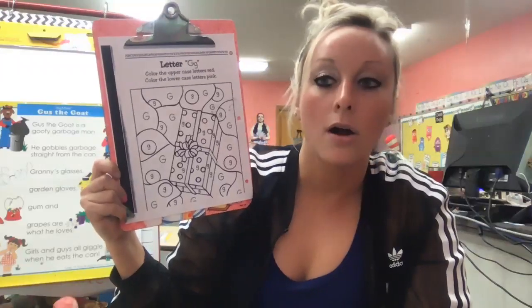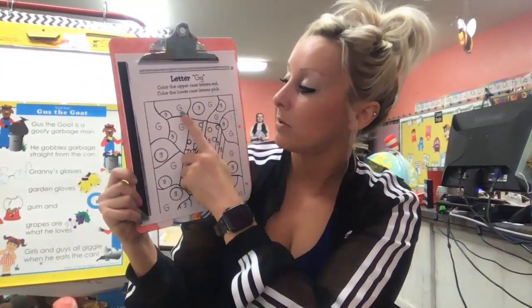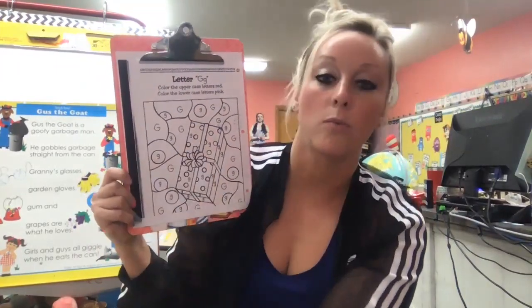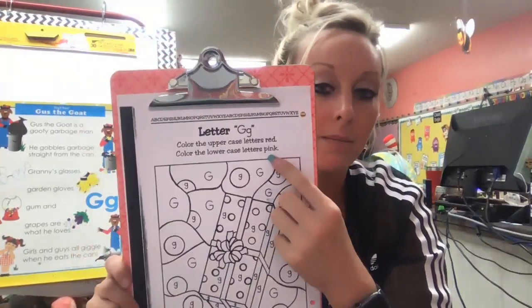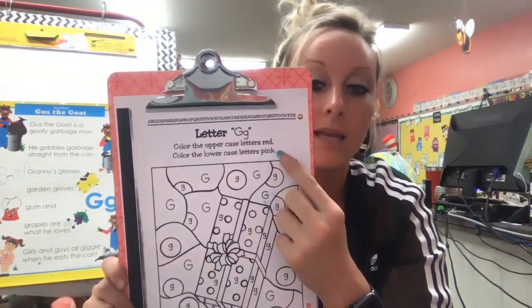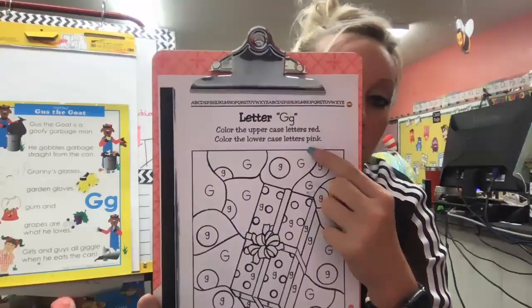What's R-E-D? R-E-D, red. I can spell red. Fire trucks are red, stop signs are red too, R-E-D. Good. So our capitals, our big ones, are going to be red. Our lowercase or little ones are going to be one that we haven't done yet, and it's going to be pink. P-I-N-K. I can spell pink. So there's going to be pink.